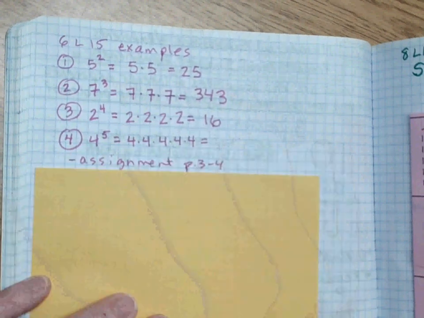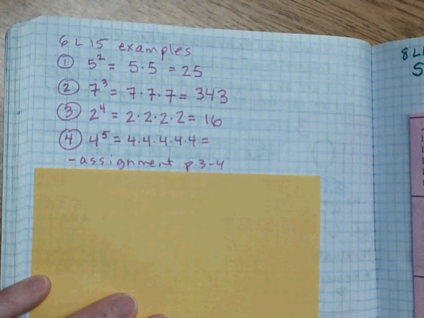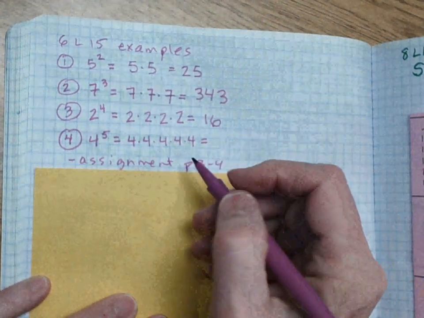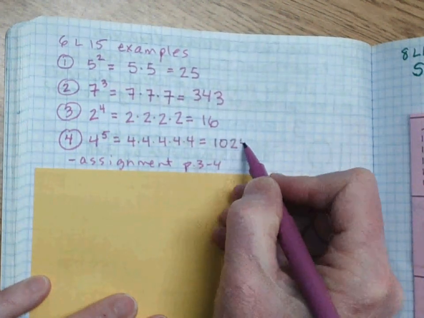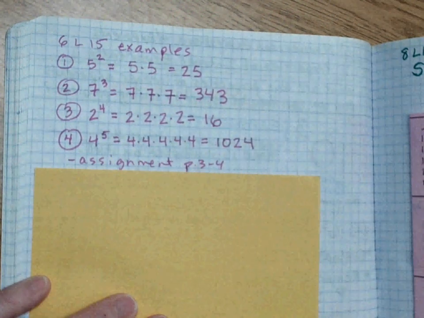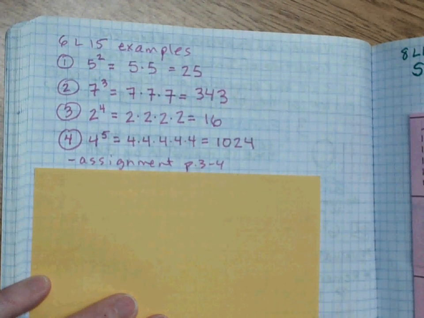It does not mean 4 times 5. This is a very large number. This would mean 1024.